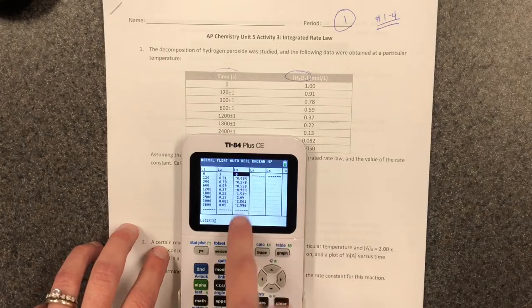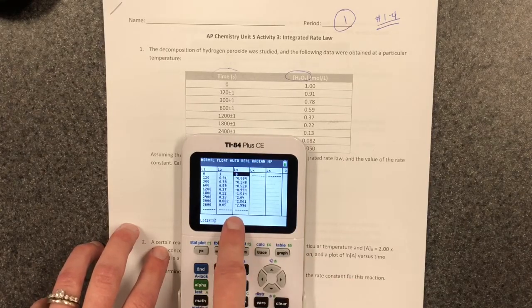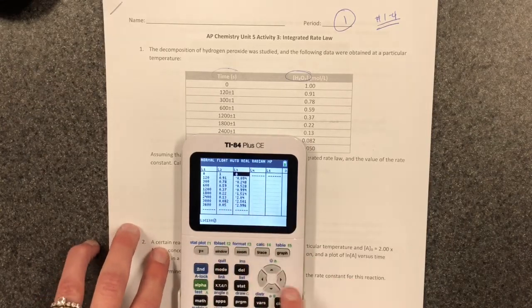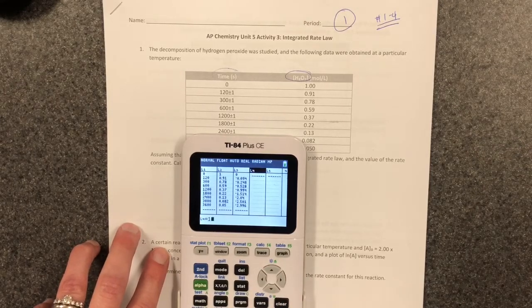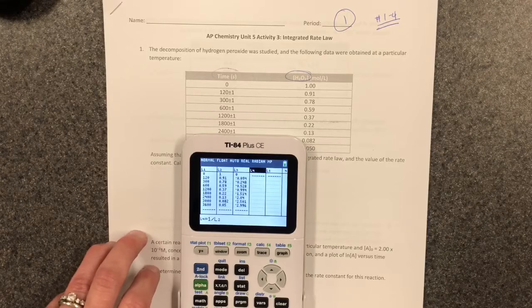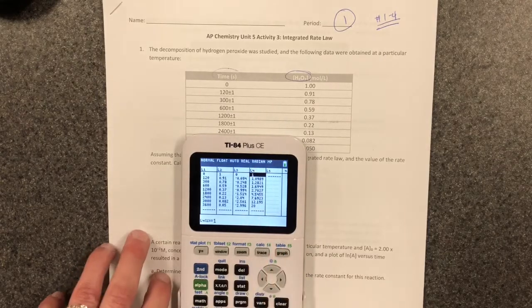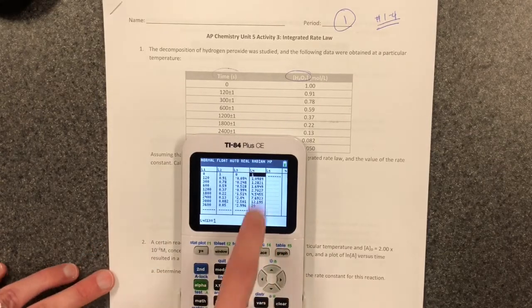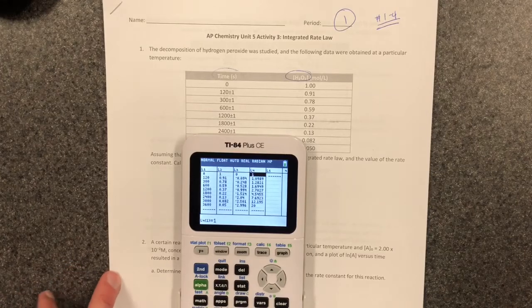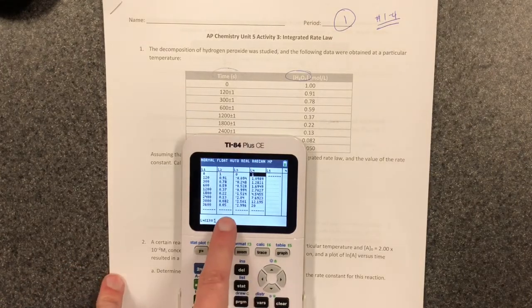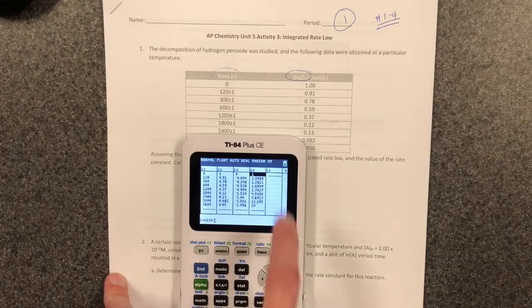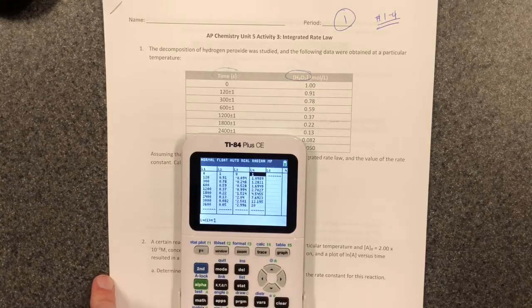So I'm going to do the natural log of our data in list 3. And then in list 4, I'm going to do the reciprocal. So I'm going to do 1 divided by all the values in list 2. And so that's going to take the reciprocal of all of our concentrations and program that for list 4. Okay, so list 2 is concentration. List 3 is the natural log of those concentrations, and list 4 is the reciprocal of those concentrations.